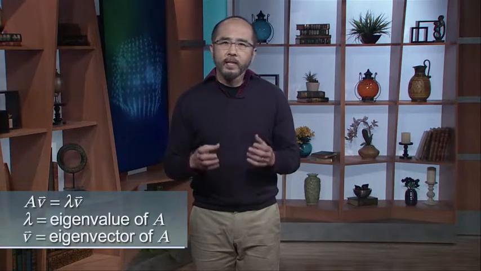Recall that if you have a square matrix that's n by n, let's call it A, and you can find a non-zero vector v such that Av equals a multiple of v, let's say lambda v, then we say lambda is an eigenvalue of A and v is an eigenvector of A corresponding to the eigenvalue lambda.